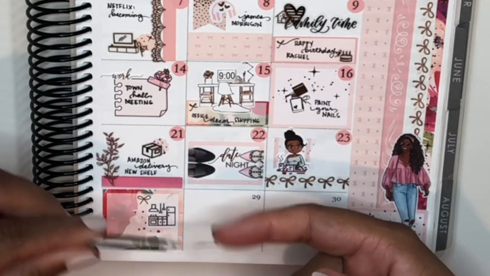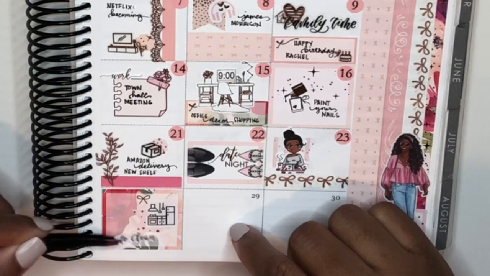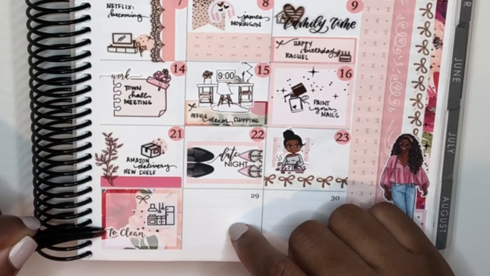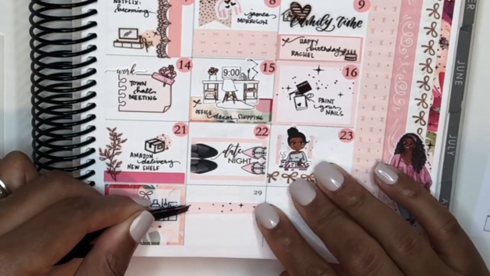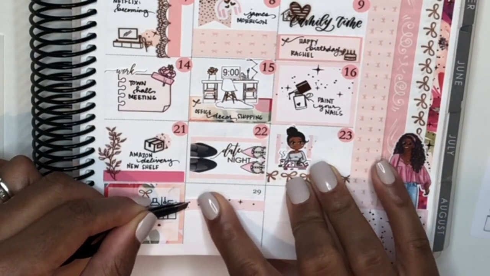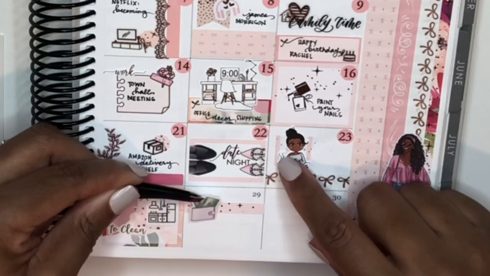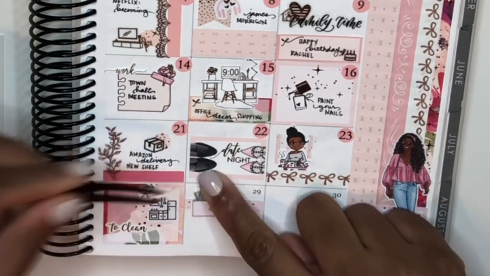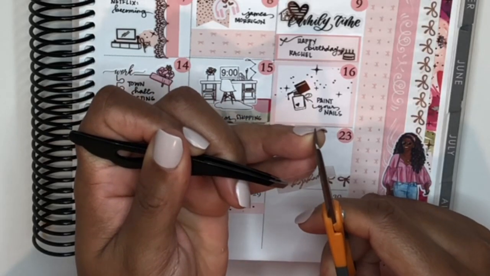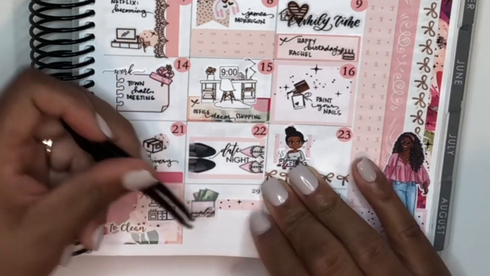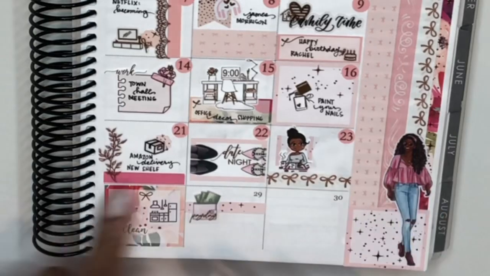On the 28th, I wanted to mark just cleaning out my refrigerator. And so I used an icon from Sticky Bow Babies and a To Clean script from Paper Focus. On the 29th, I marked that it was payday, and that icon was from the GP Studio. And I just trimmed down the clear edges of the payday script that came with the kit.